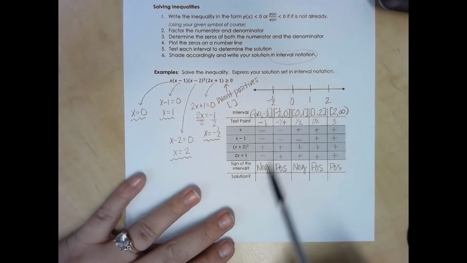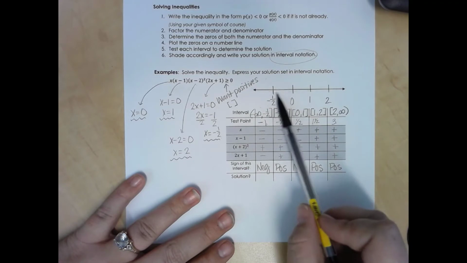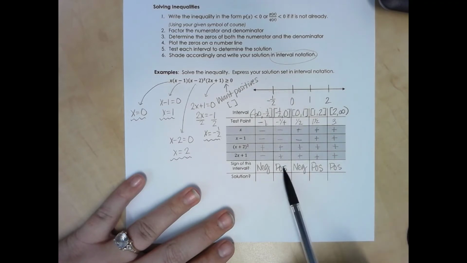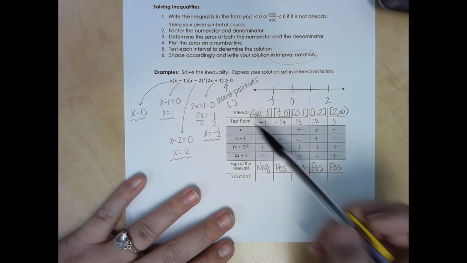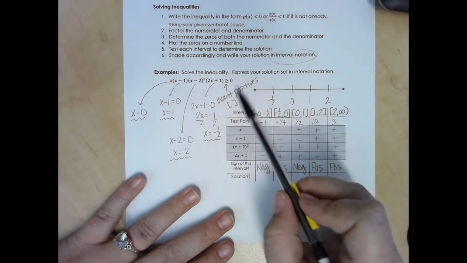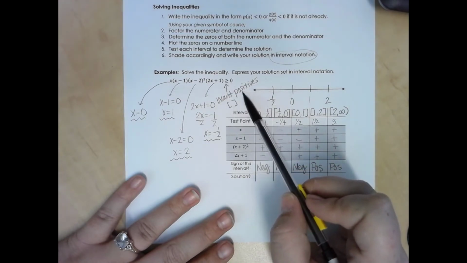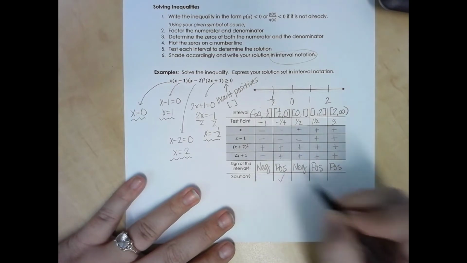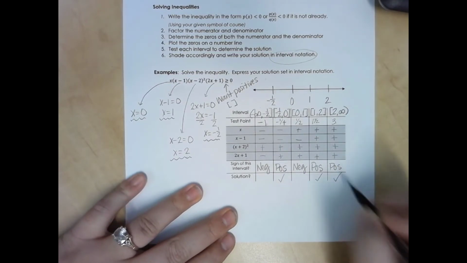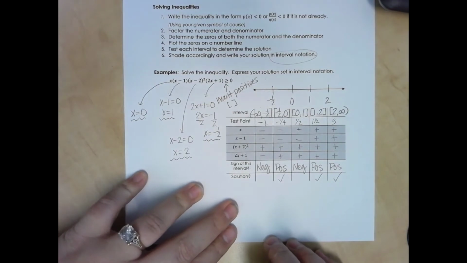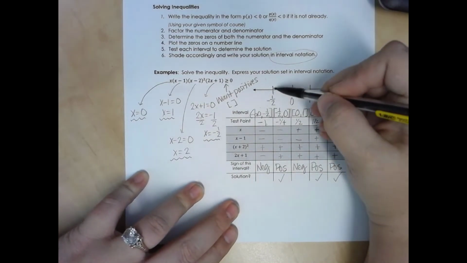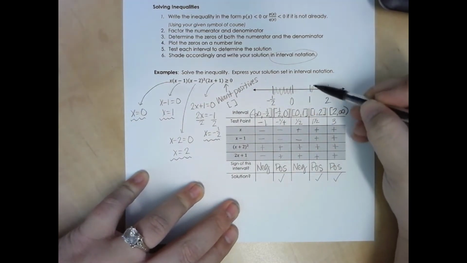All right, so now that we've tested our intervals, we can see that in this interval, it's going to be below the x-axis. In this interval, it's going to be above the x-axis, and so on and so forth. We go back to what our symbol implies. We had a greater than, which means we want the positive intervals. So that means this one's part of my answer, this one's part of my answer, and this one's part of my answer.